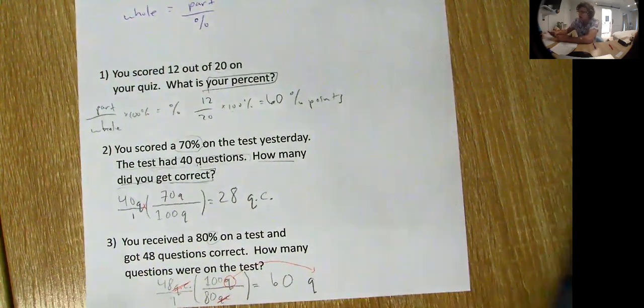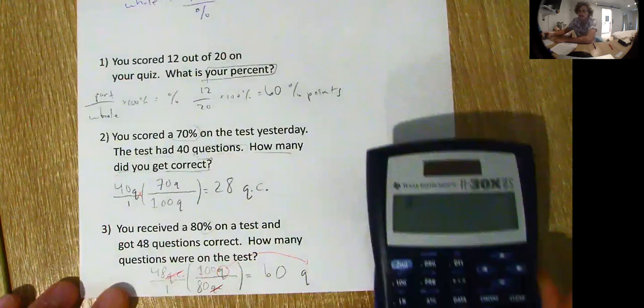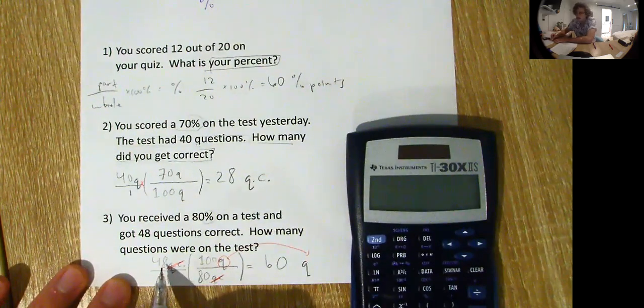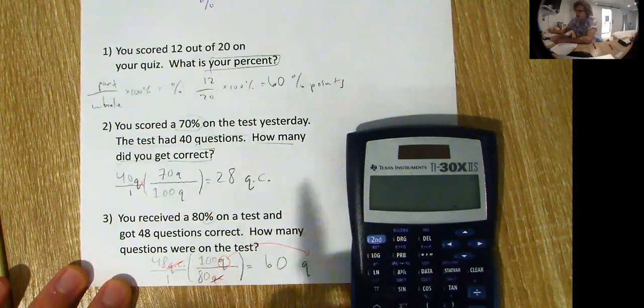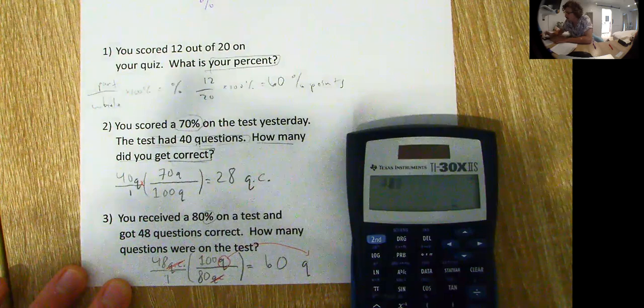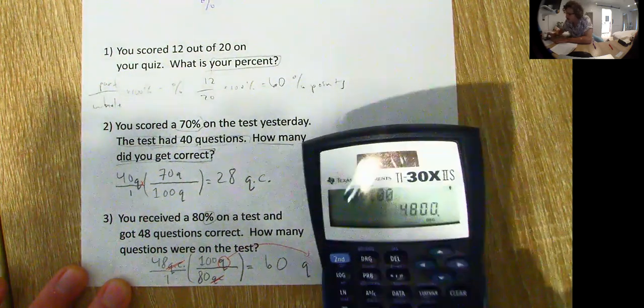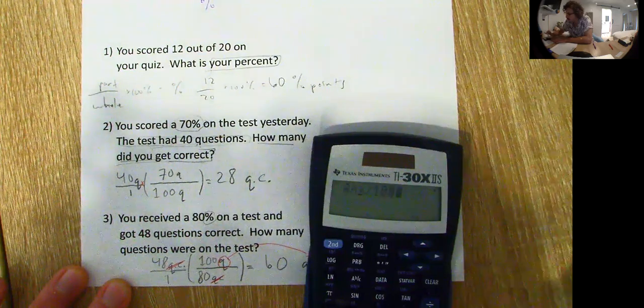Did I do that right on the calculator? So how do I do this on the calculator? You need to start with the number that you start with and multiply across the numerator and divide by the denominator after you get that answer. So it's 48 times 100 equals 4,800 divided by 100. There you go, and that's 48.